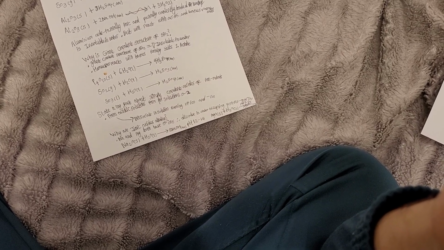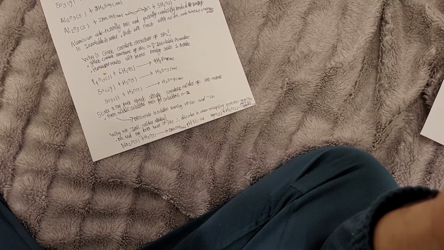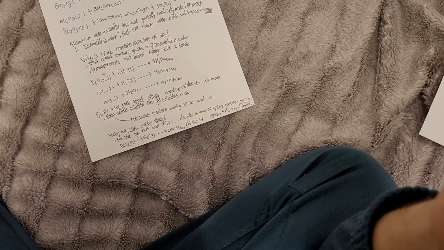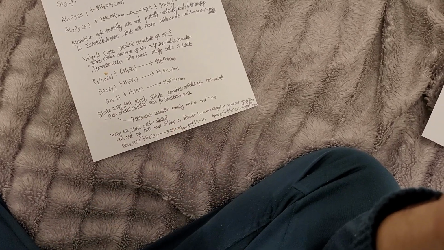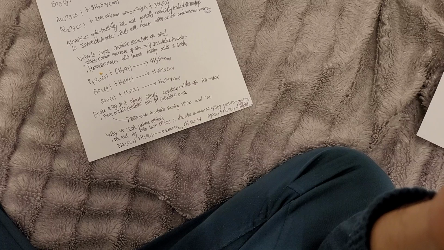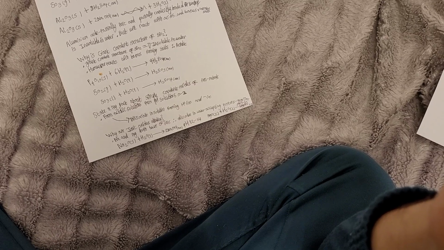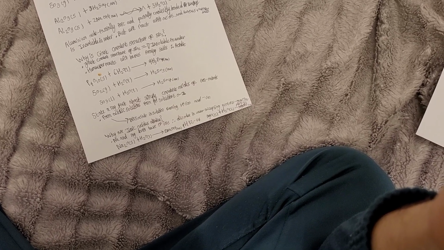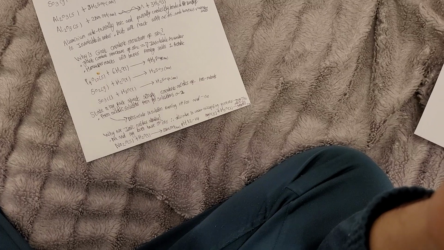Then you've got two equations you need to know as well. Na2O solid plus H2O liquid form 2NaOH aqueous, and this is pH 12 to 14. MgO solid plus H2O liquid form Mg(OH)2 aqueous, pH 9 to 10. And you do need to know the pHs as well.